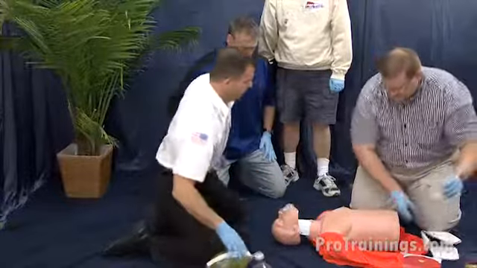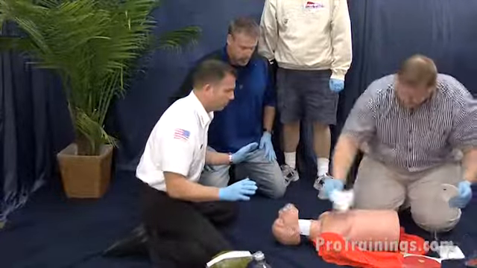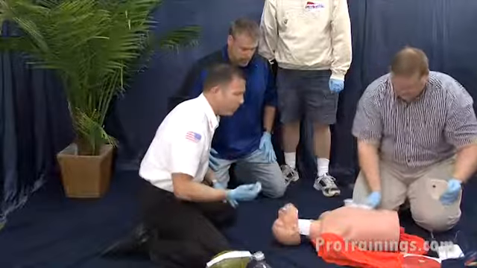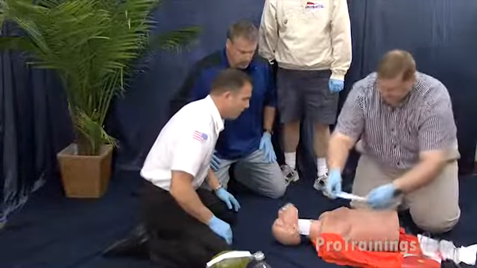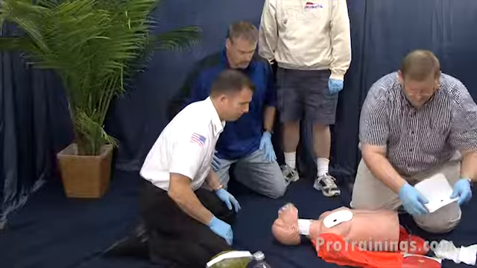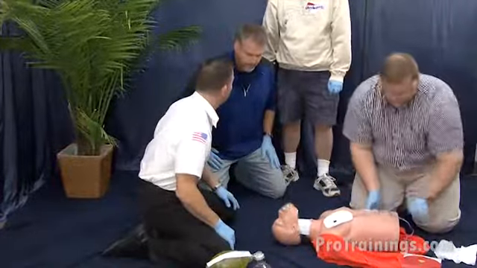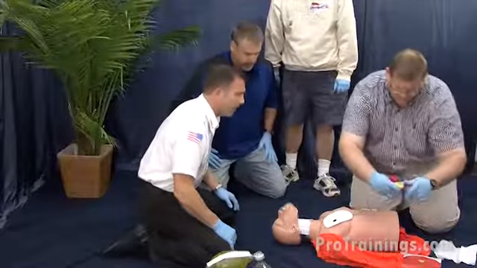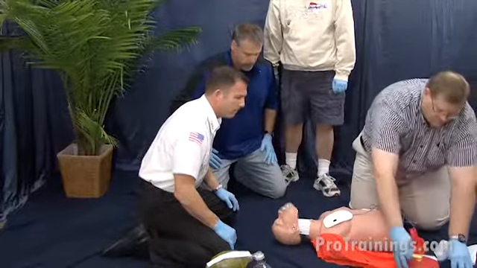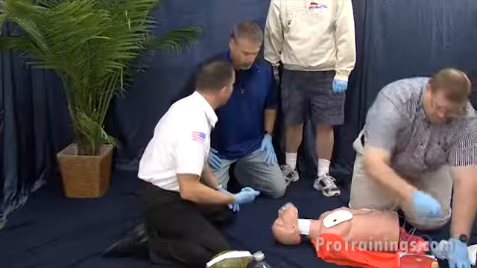Remove clothing from person's chest. Looks like the scene is safe to use the AED, no combustibles, no standing liquids. Attach pads firmly to person's chest as shown. Does anybody know how long this person was down? Just walked up to it. Okay, was unresponsive when you got here? Unresponsive, yeah. Got it, okay. Plug in connector. Analyzing rhythm. Everyone stand clear.